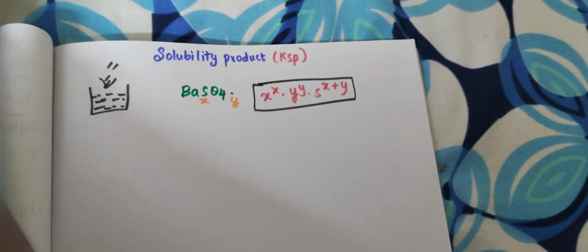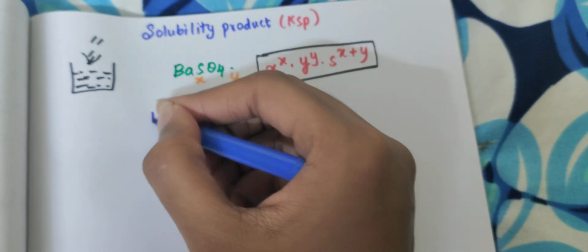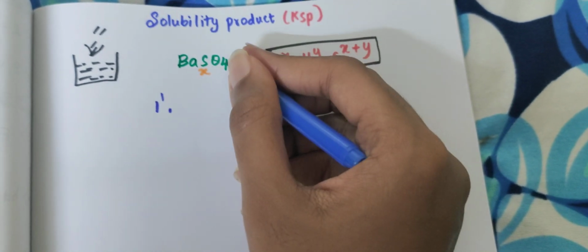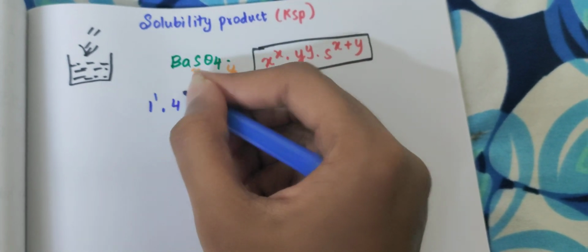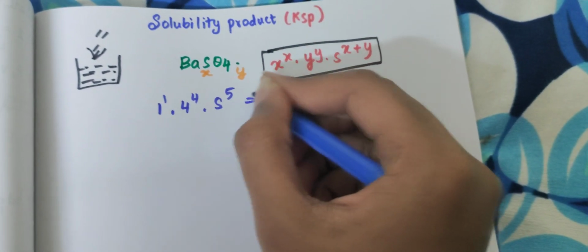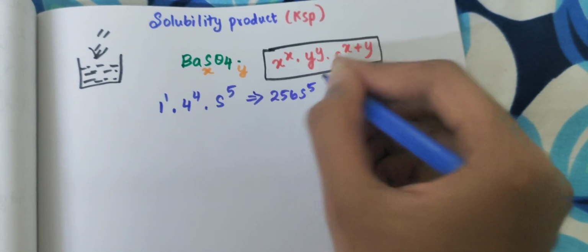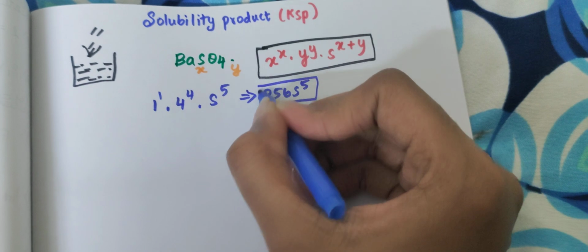Now let's find the solubility product for this compound BaSO4. In place of X we have 1, so 1 to the power of 1, into, in place of Y we have 4, so 4 to the power of 4, into S to the power of 4 plus 1, which is 5. So 4 to the power 4 is 256, S to the power of 5. This is the formula you get.